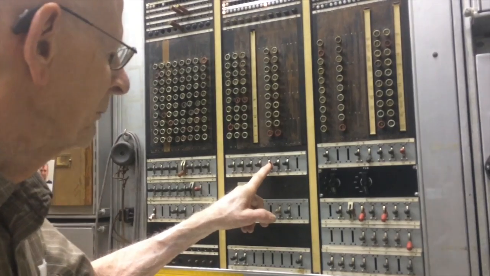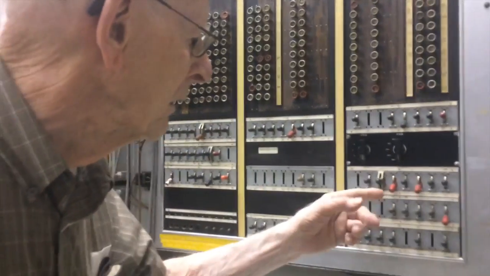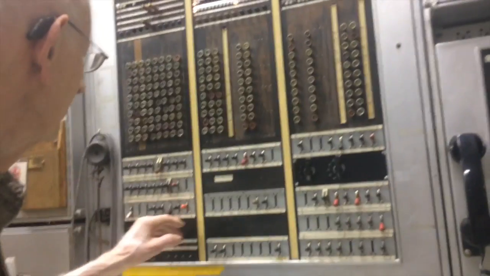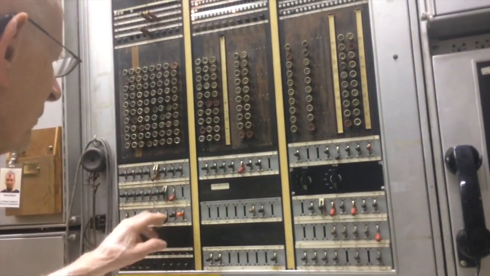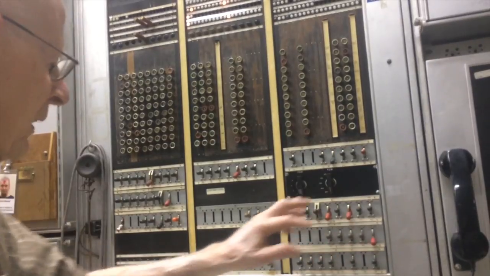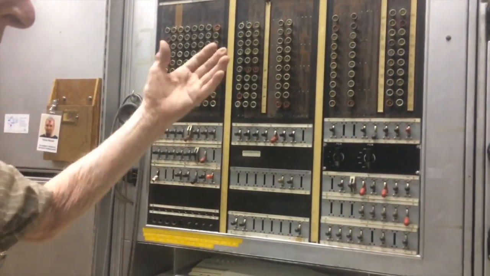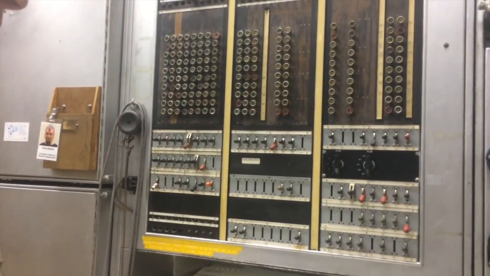This is probably the most important. What's that one? Well, it's the speed dial. Oh, okay. But in most cases here, it's the red ones that need to be operated to make it do its thing.